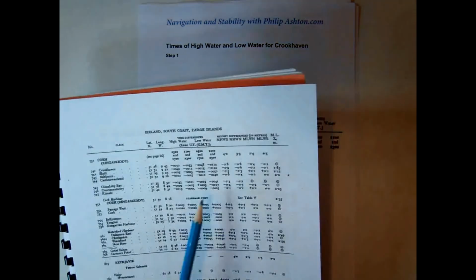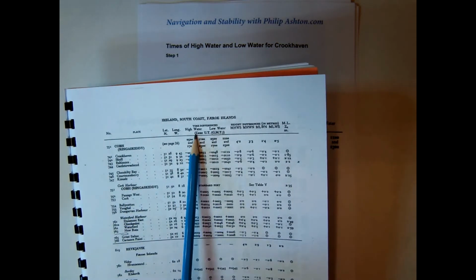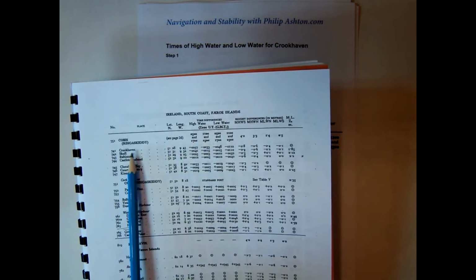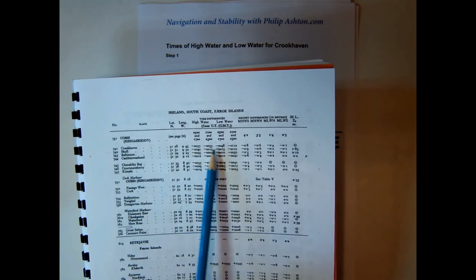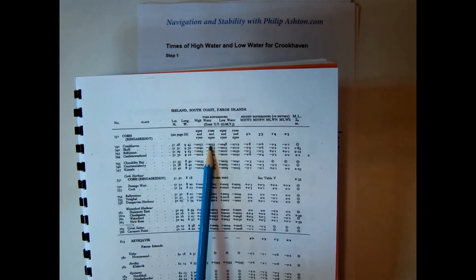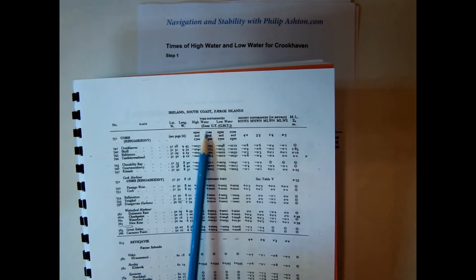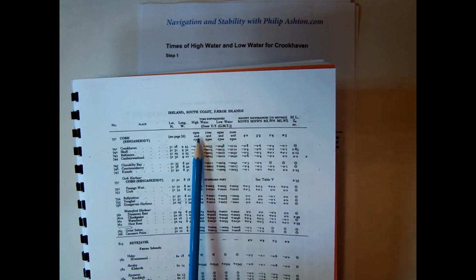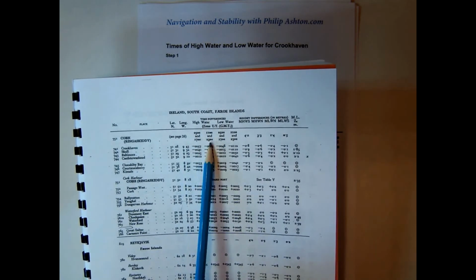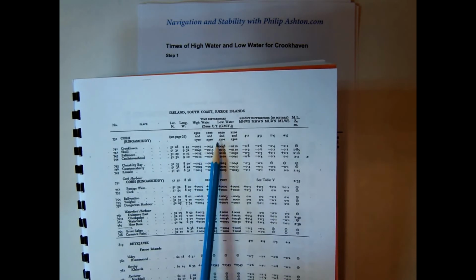Our time is 2054, so we'll move between 17 and 2300. So let's have a look at the information there. There's Crookhaven. High water, we're going to do high water now. High water is 57 and 33. Correction, of course, low water 48 and 112. So we're going to look at these two pieces of information plus the time differences there. It's worth noting that they're not always the same, these time differences. The clock, I should say, 5, 11, 17, 23. They're not always exactly the same for both.